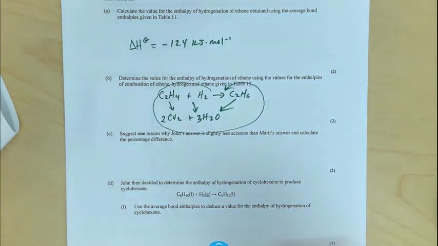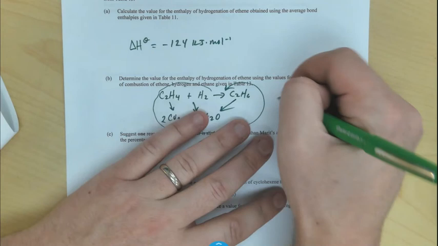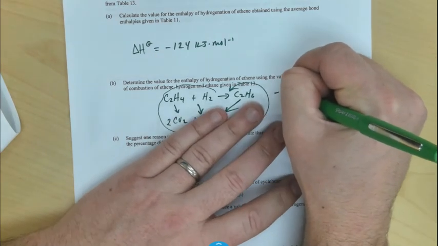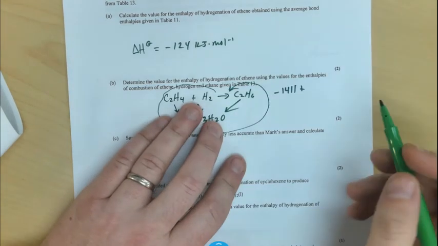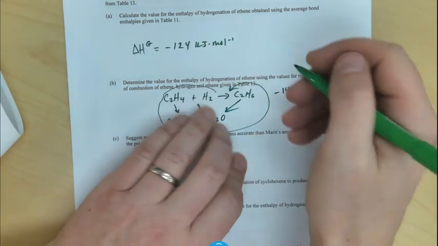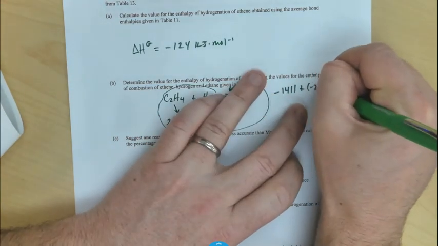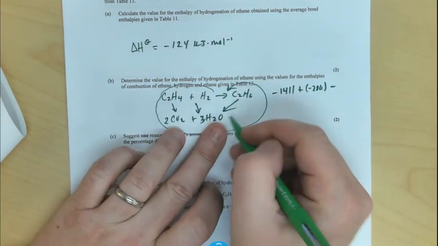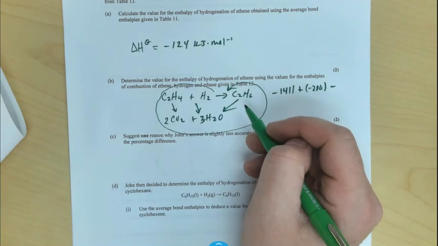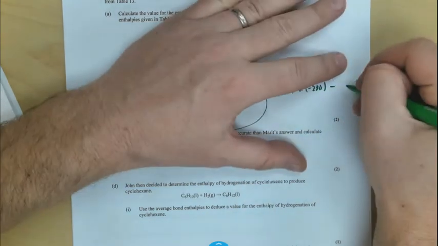Interesting. I don't see ethene in here. I'm going to pause the video and just look up a value. Never mind, it's there. I just couldn't find it. All right, so ethene is negative 1411 plus our enthalpy of combustion for hydrogen, which is negative 286, minus the value for this, because we're going against the arrow, and ethane is negative 1561.